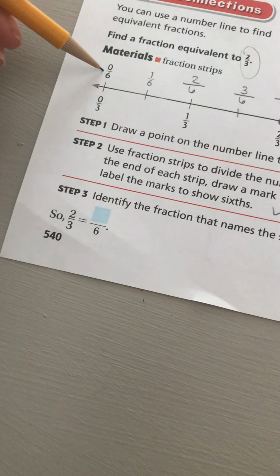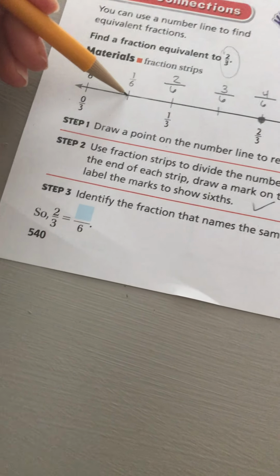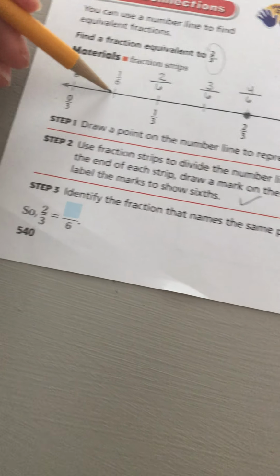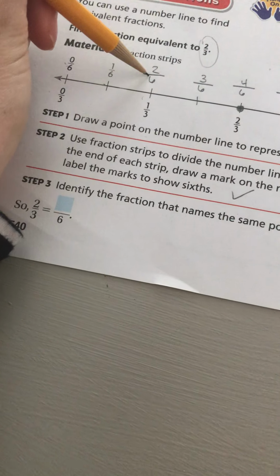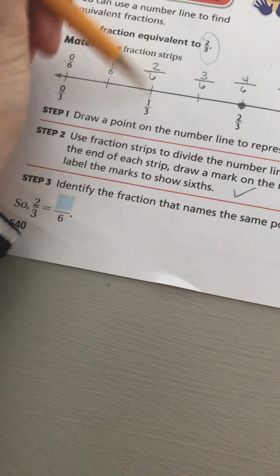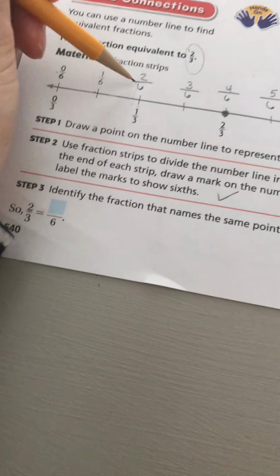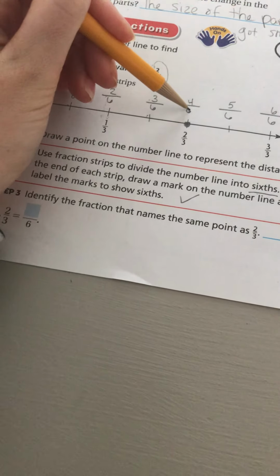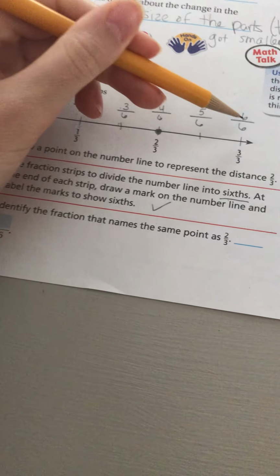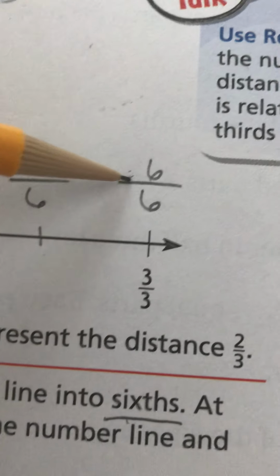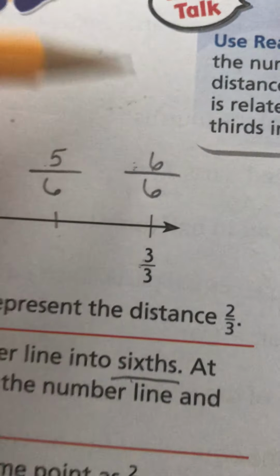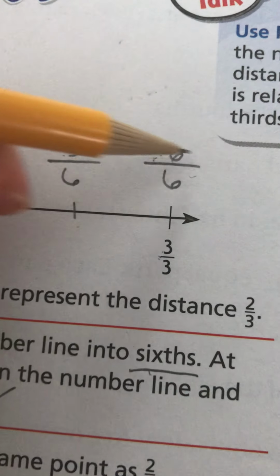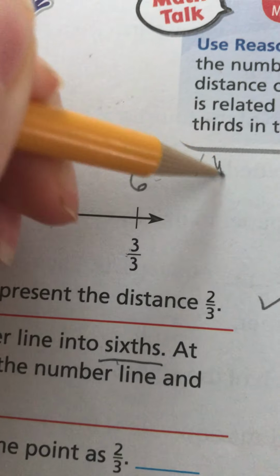It did this one for us, 0/6. Then it gave me this right here, which would be 1/6. 2/6, which is exactly above 1/3, and we'll talk about why. Hint, hint, they're equivalent. 3/6, 4/6, 5/6, and 6/6. We stop there because 6 out of 6, that's 1 whole, just like 3/3. So look at these two. These are both 1 whole.